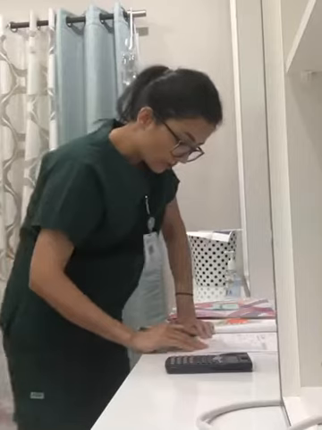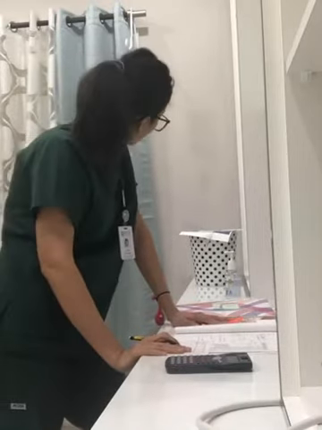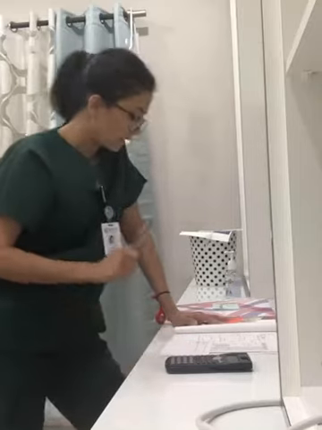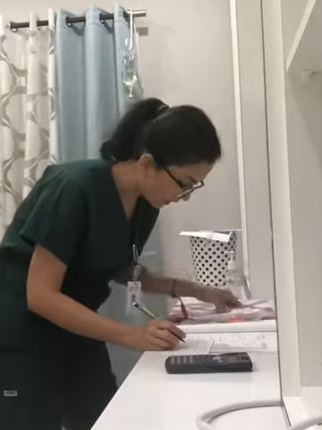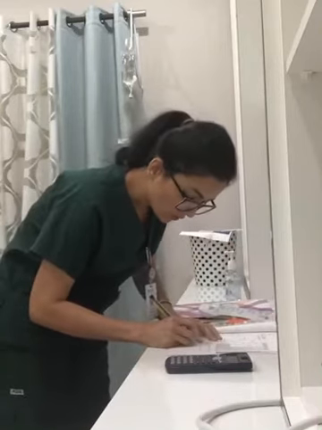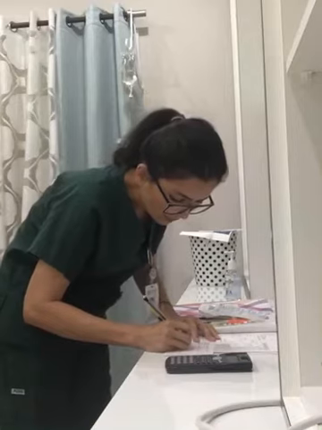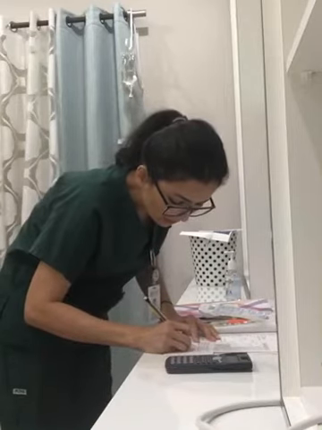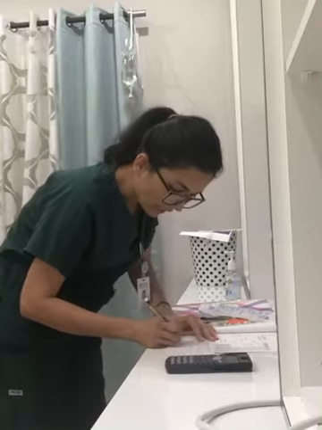Part 2 of the calculation: because of the gravity, we're calculating the drop factor, the calibration. So it's volume over time times the calibration, in gtt per minute.